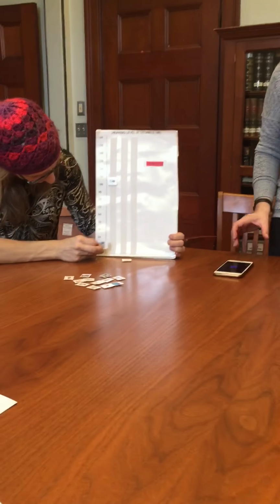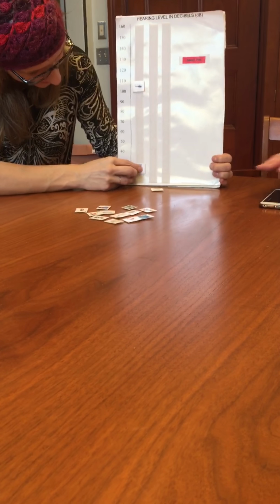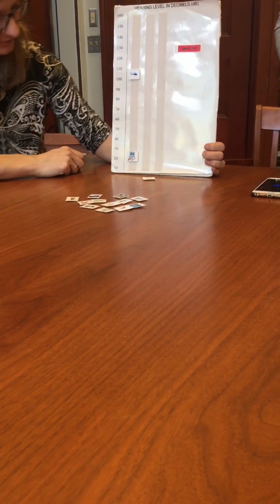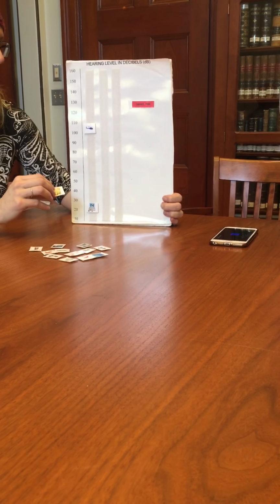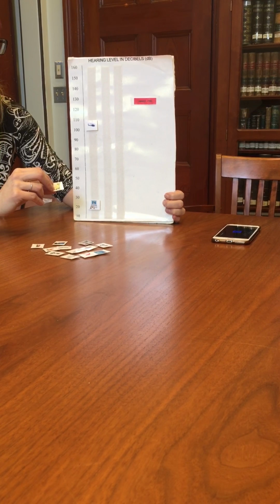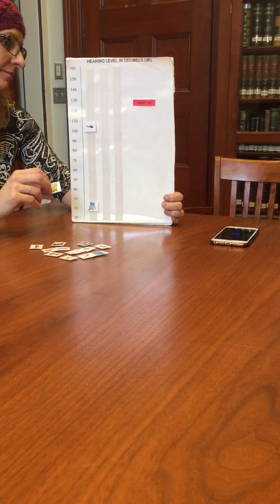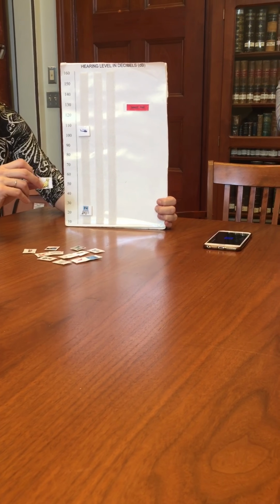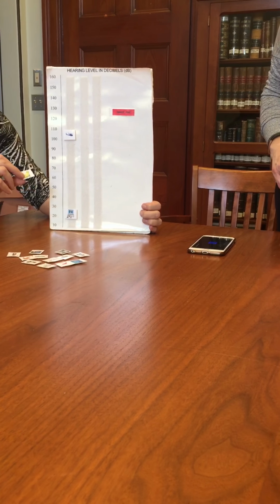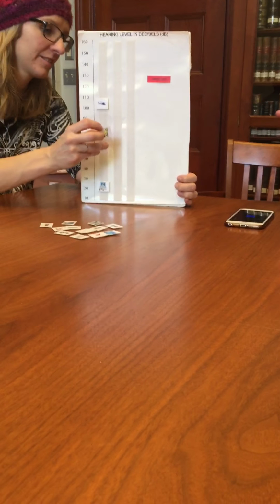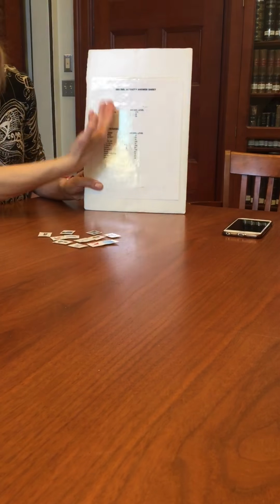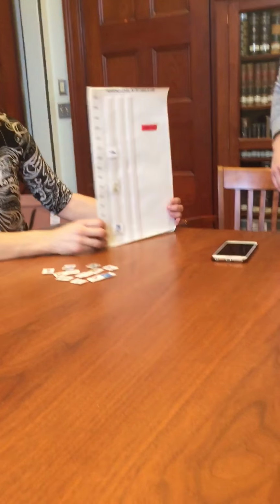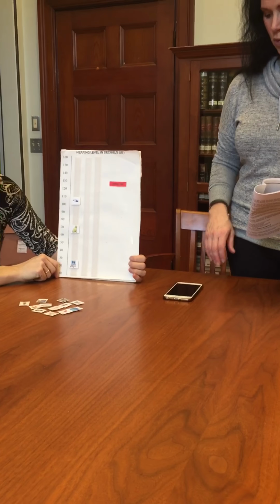Okay, that's the keyboard. It's very hard to hear. 25 decibels. And there's the dog barking, which is 70 decibels. And if you forget, it tells you on the back.